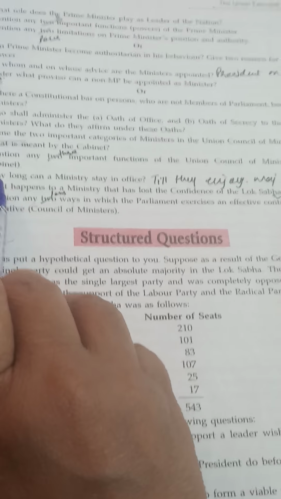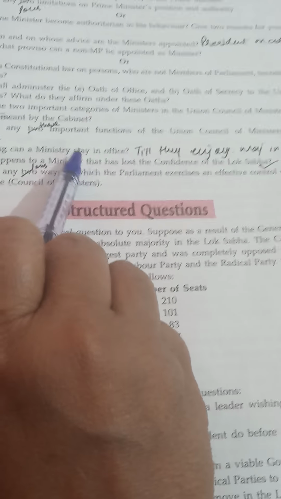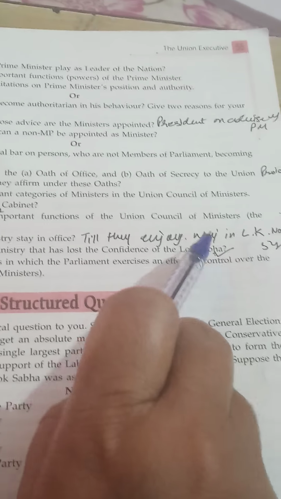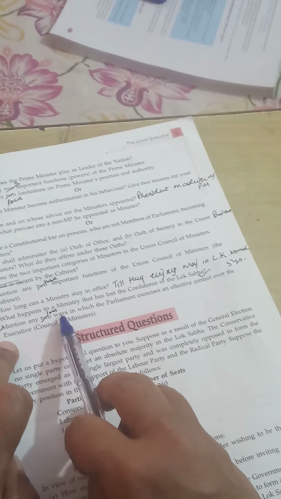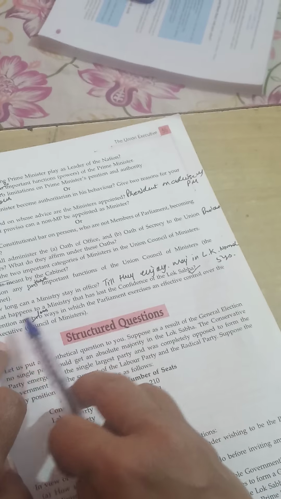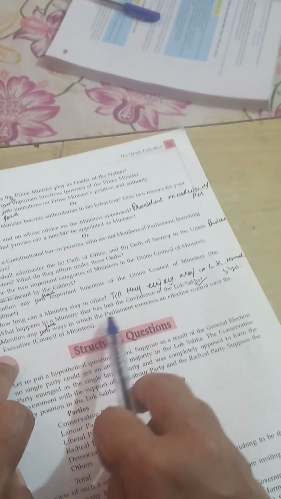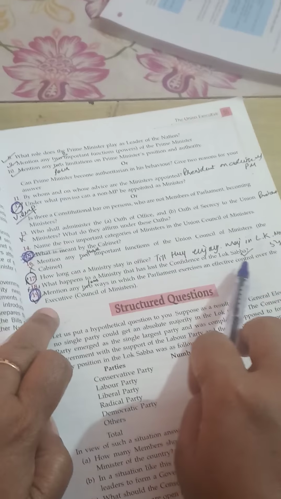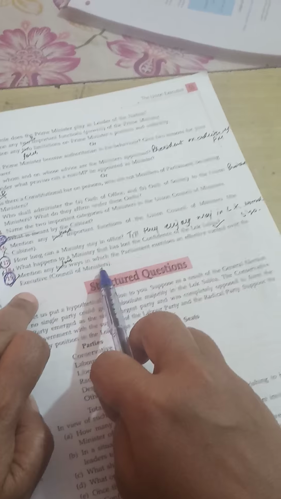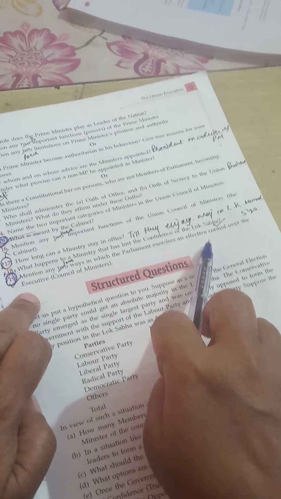Next is question number 17 in my book. You just read the question, how long can a ministry stay in the office? The answer is till the pleasure of the president. Next is question number 19, the last question in my book. Mention any 2 ways is written here. You write 4 ways. Mention any 4 ways in which the parliament exercises an effective control over the executive. The answer we have just now discussed. Censure motion, no confidence motion, question hour, zero hour, all these points will come here.